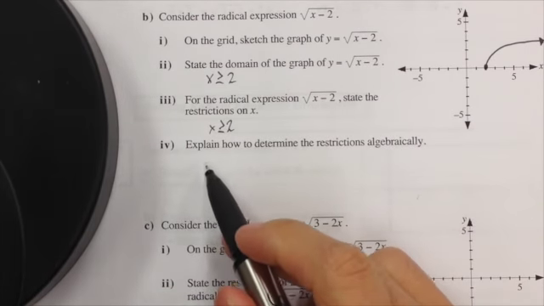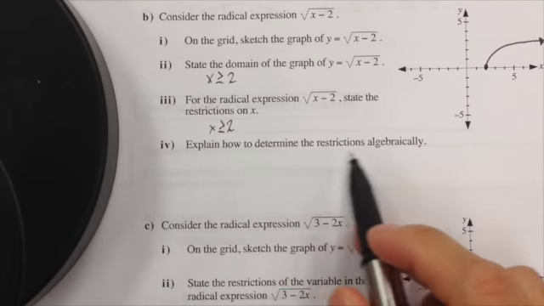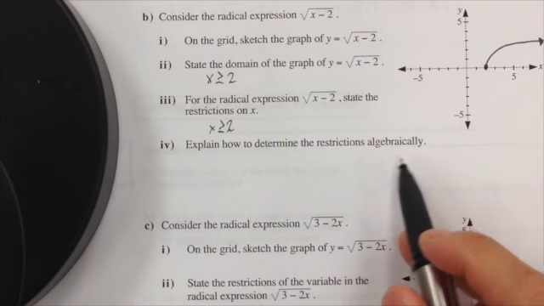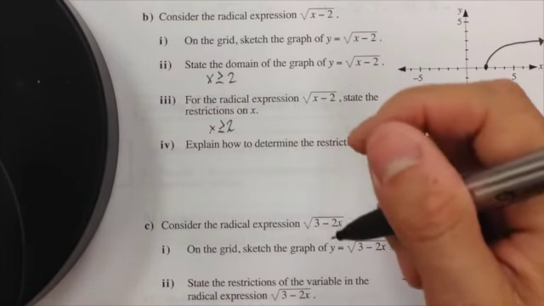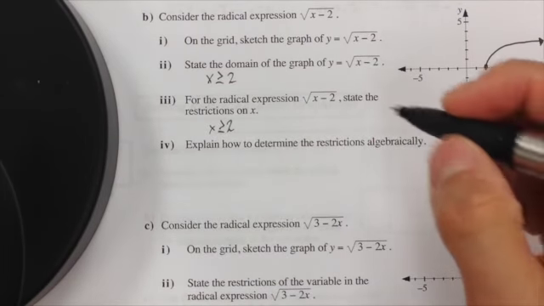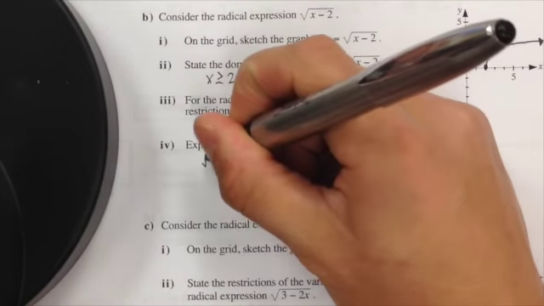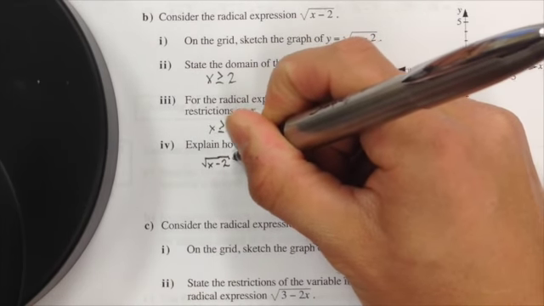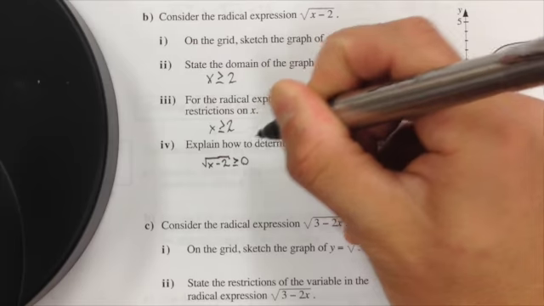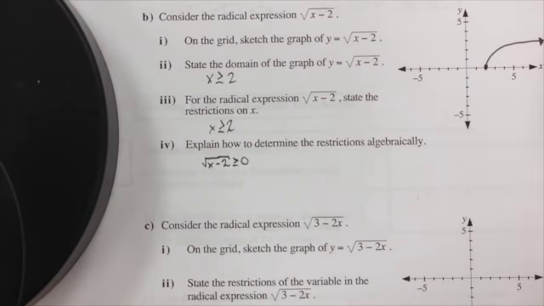Now we want to know, how do we explain the restrictions algebraically? Just like you were doing in the lessons before, if we set our expression equal to 0, and so if we have x minus 2 must be greater than or equal to 0, we can solve this, and we can do so algebraically.